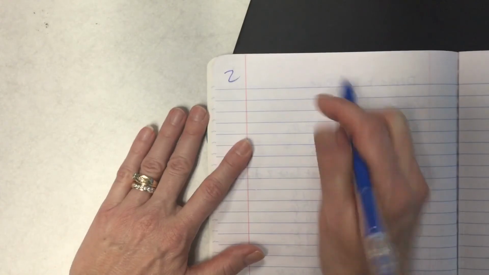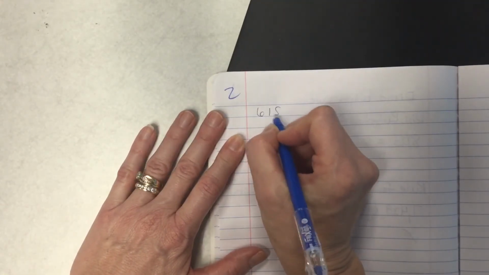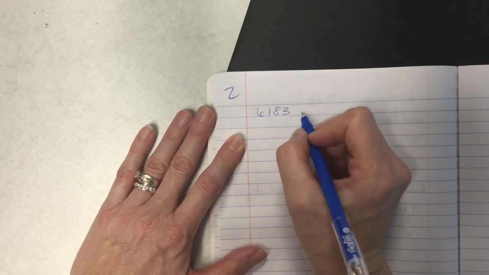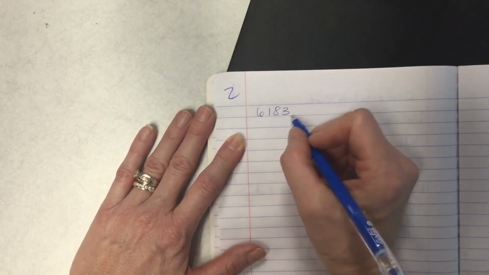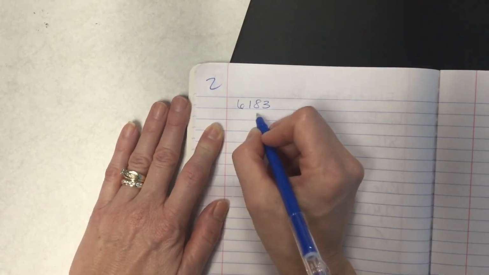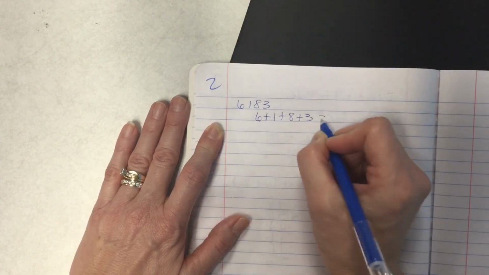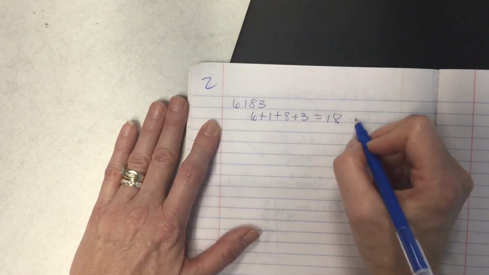All right, another example. Let's say we had 6, 1, 8, 3. Those are the same digits we used in the other number. When we add them together, 6 plus 1 plus 8 plus 3, we get 18, and it's divisible by 3.